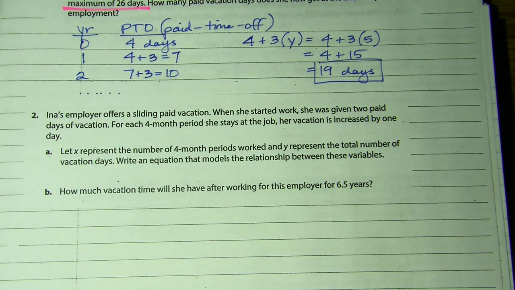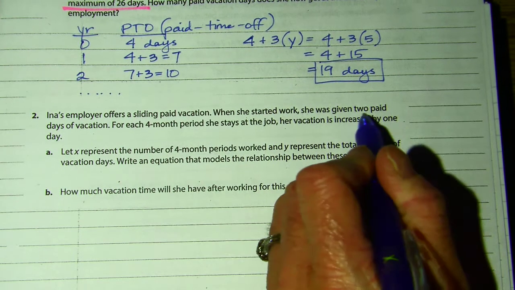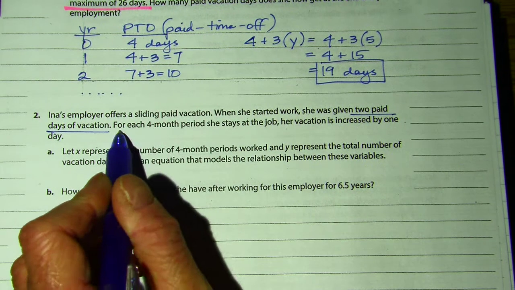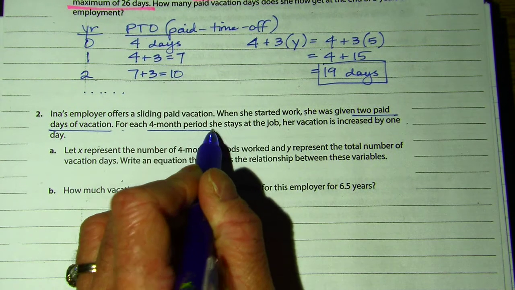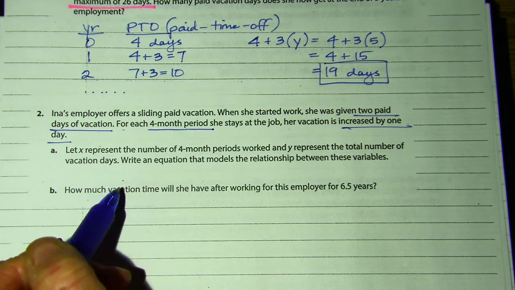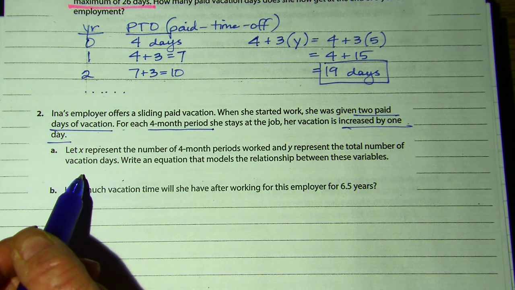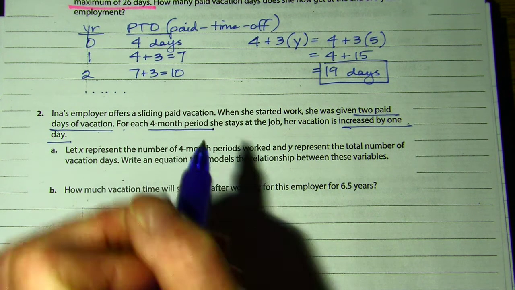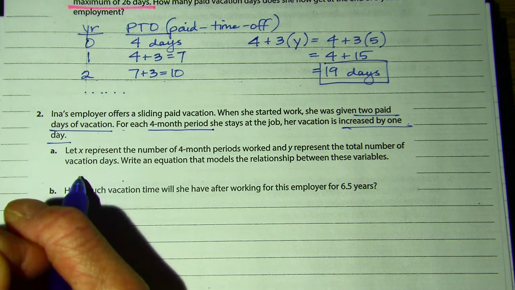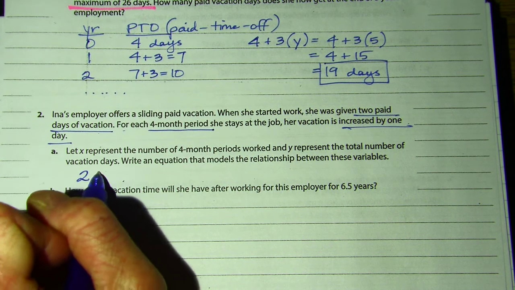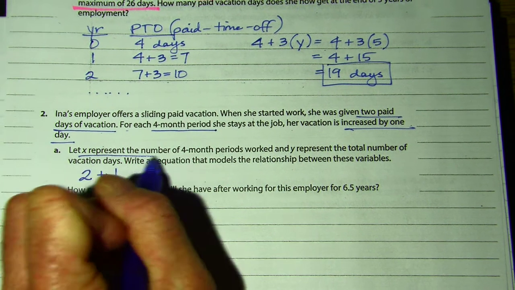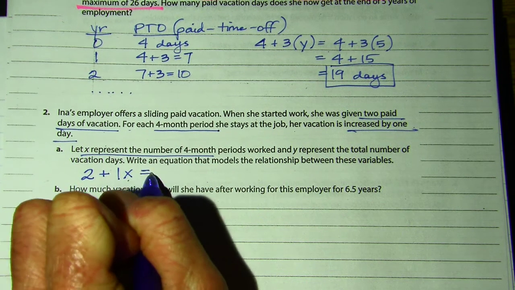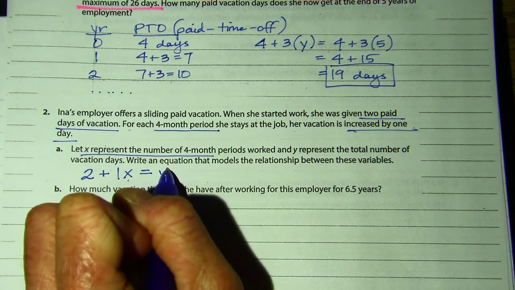Number 2. Ina's employer offers a sliding paid vacation. When she started work, she was given 2 paid days of vacation. For each 4-month period she stays at her job, it's increased by 1 day. So in part A, they'd like us to write an equation to figure out how much vacation time she gets. Let X represent the number of 4-month periods and Y the total. So right when she starts, she gets 2 paid days plus 1 times each 4-month period, which is X. And they want that to equal the total, which is the letter Y.